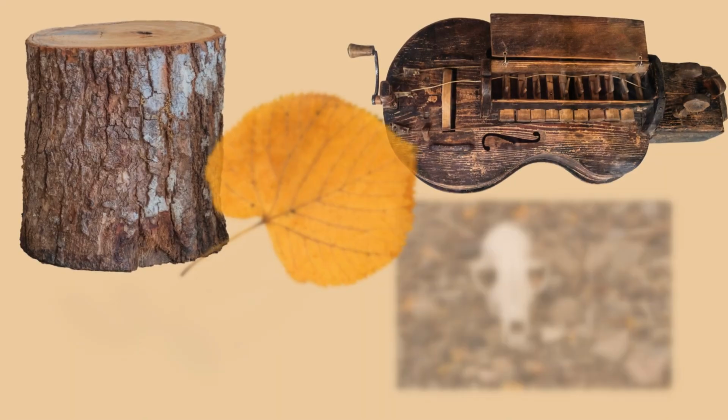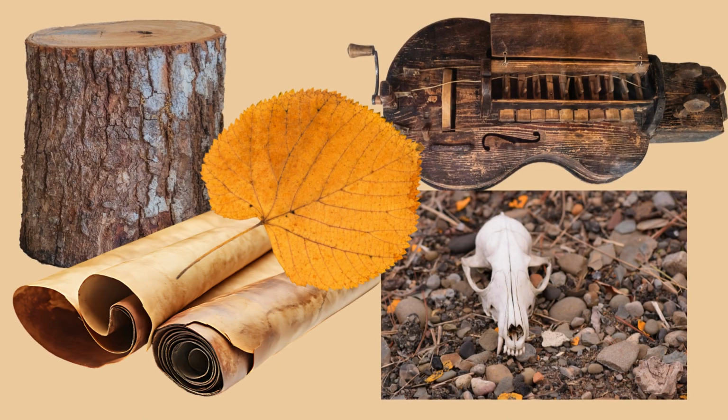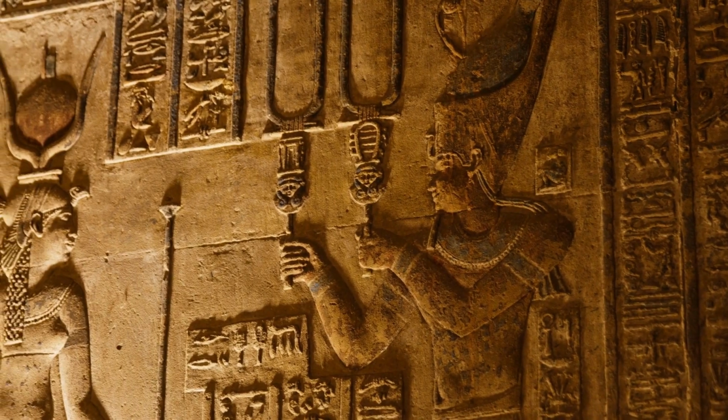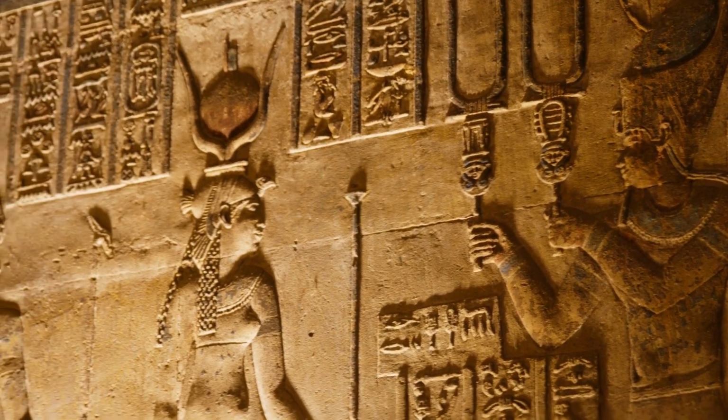Carbon dating is incredibly powerful for dating organic materials up to about 50,000 years old. It's a brilliant way to uncover the mysteries of our past, one ancient atom at a time.